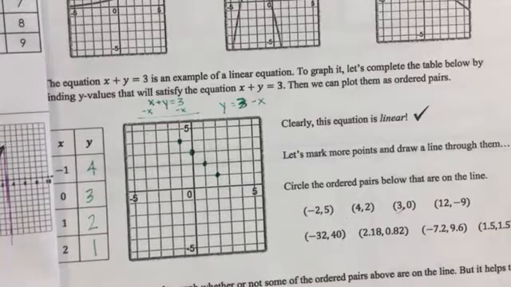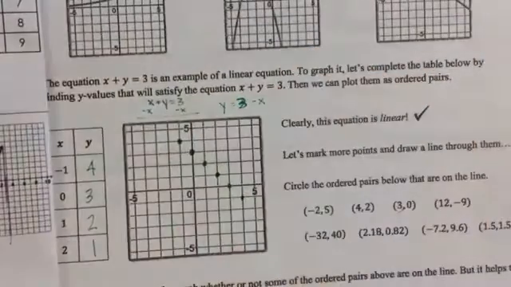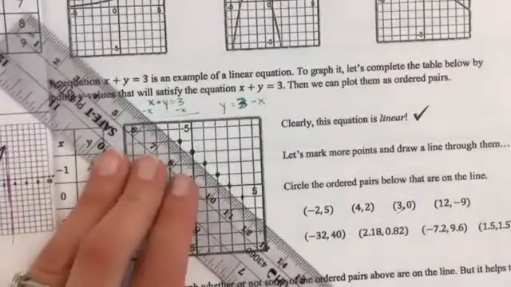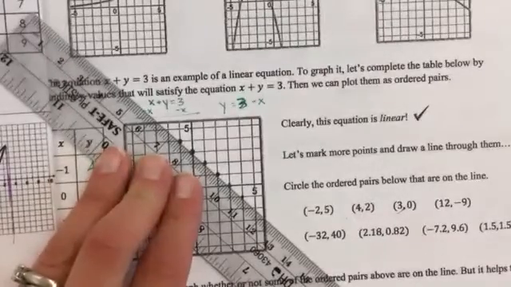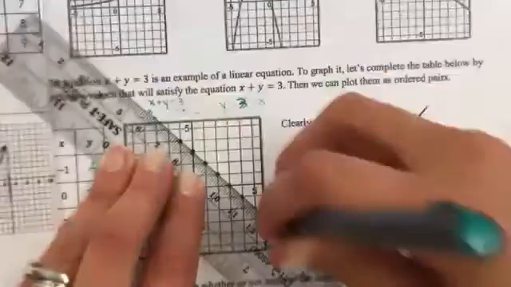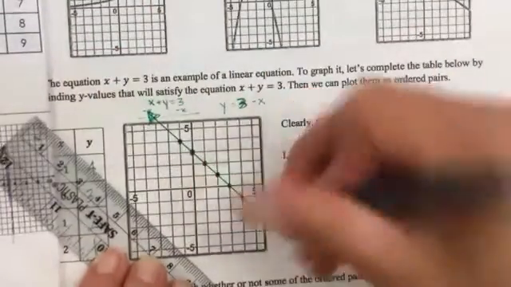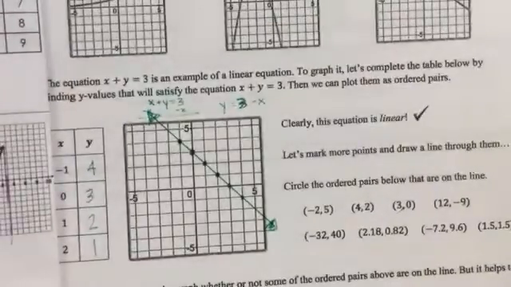And then it says, let's mark more points and draw a line through them. So I could continue. If I drew a line through these, I'd create a solid line. Okay, now it says circle the ordered pairs below that are on the line. So we're going to check to see if these are on the line.